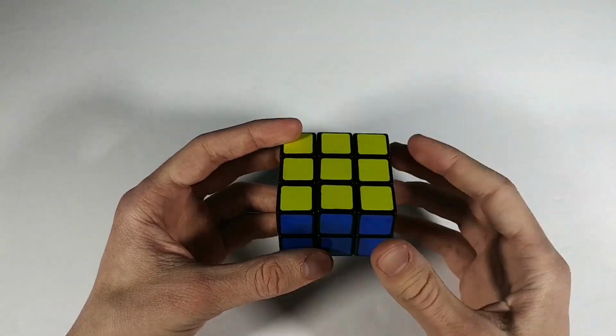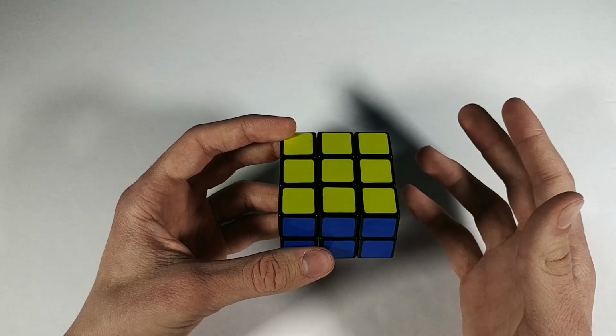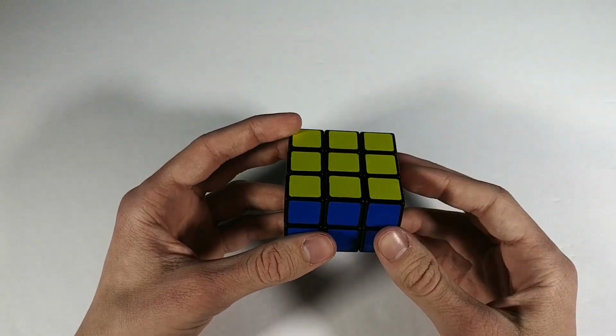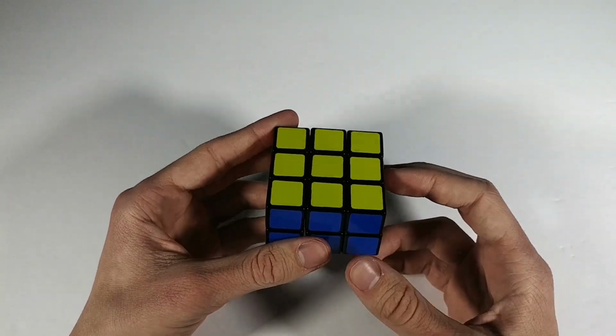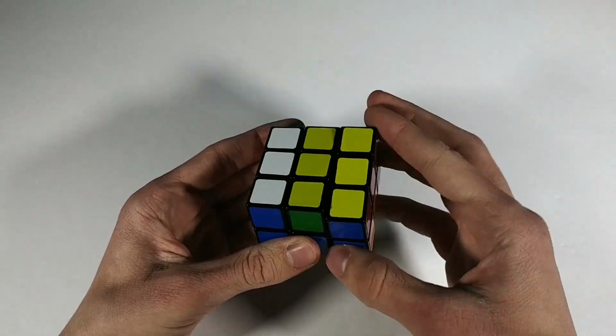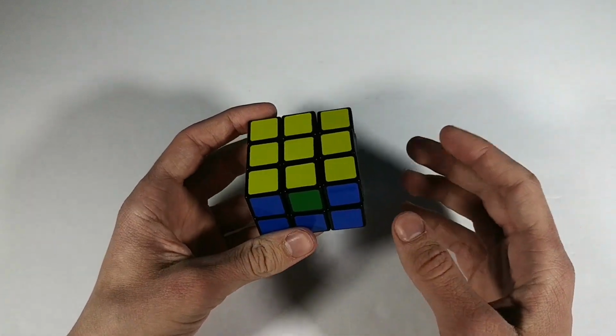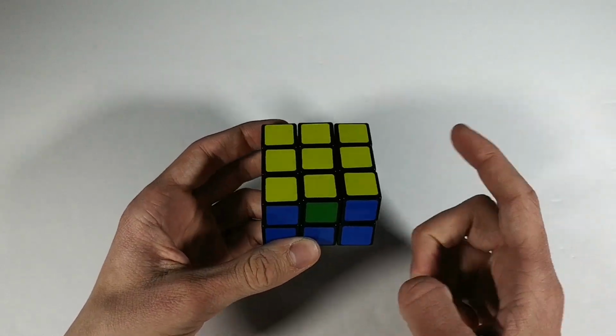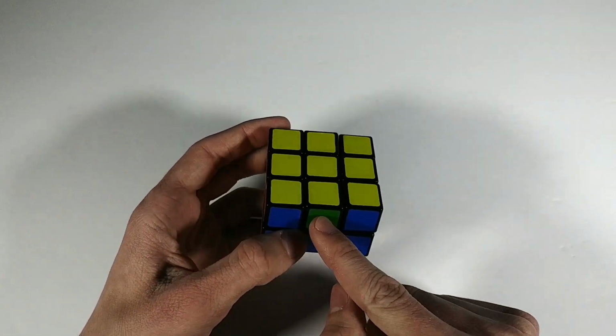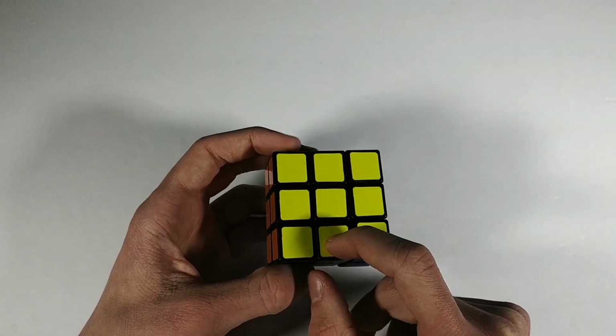So before I move on to the last step, you're going to need to learn a mini algorithm, should we say. That's because it's really easy. It's just R2, U2, R2, U2, R2, U2. Very easy memorization: just do R2, U2 three times. And you'll see that this swapped these two edges across from each other.